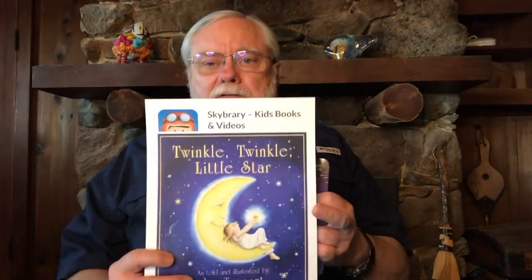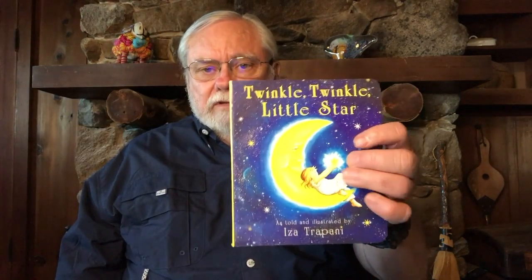Twinkle, Twinkle, Little Star appears in a really nice book by Isa Trapani that looks like this. And this is a Skybrary book, so you can either read it from the physical book or you can read it from the Skybrary book. And it starts out just like we were singing with the Twinkle, Twinkle, Little Star, but then it keeps on going and going and going, kind of like the Energizer Bunny, with verse after verse after verse after verse. So just like we were doing, singing Twinkle, Twinkle in many different ways, this book will give you many other ways to sing Twinkle, Twinkle, Little Star.